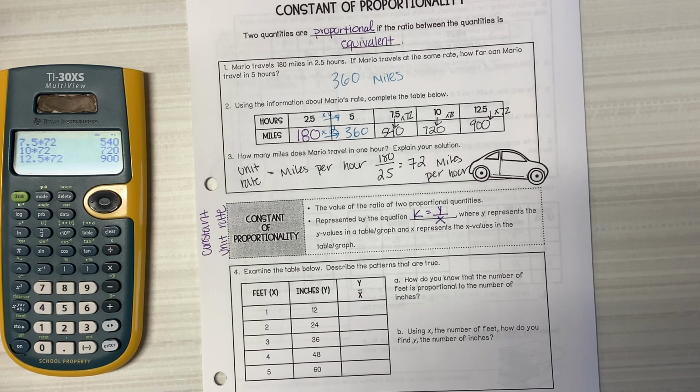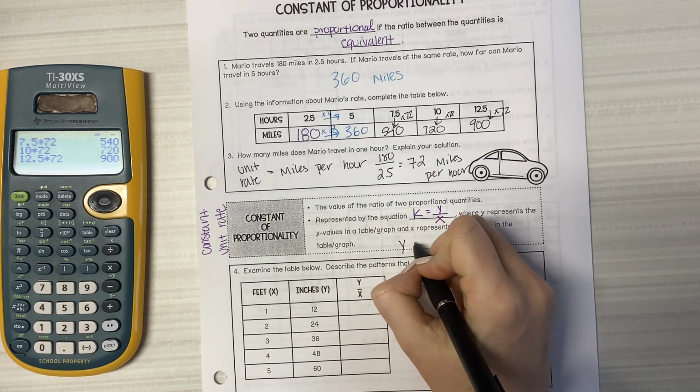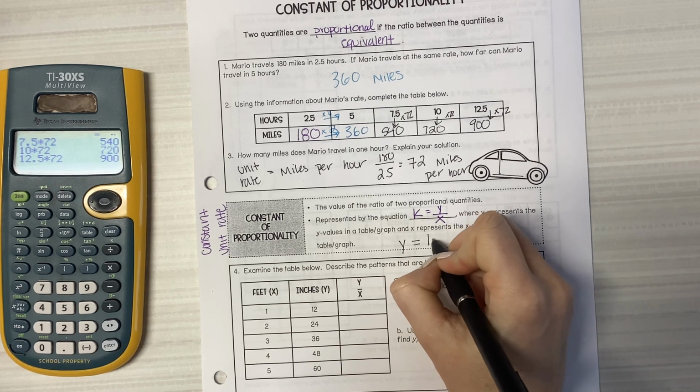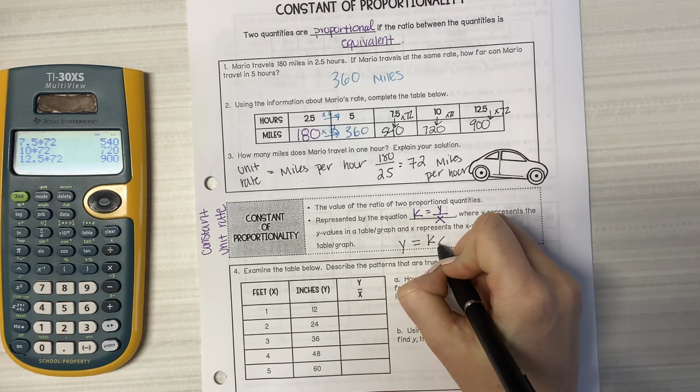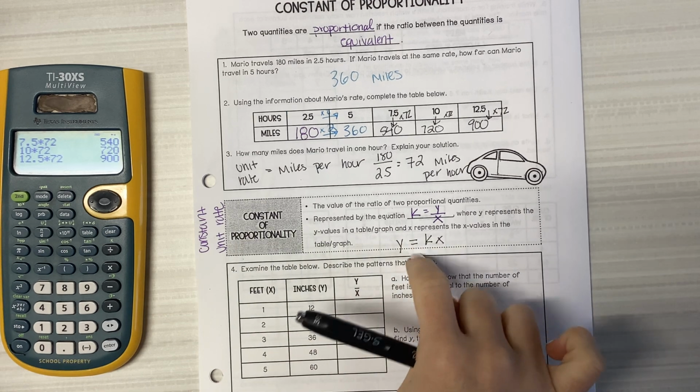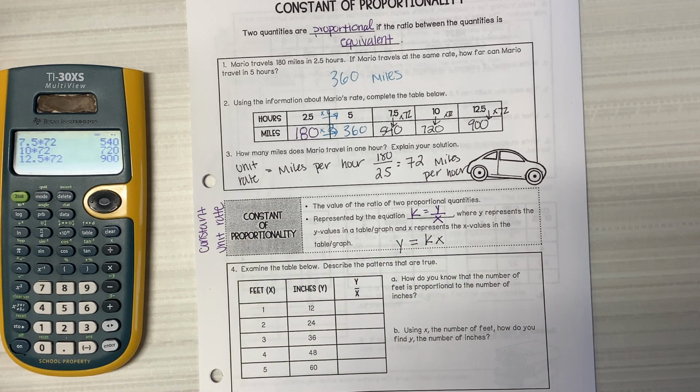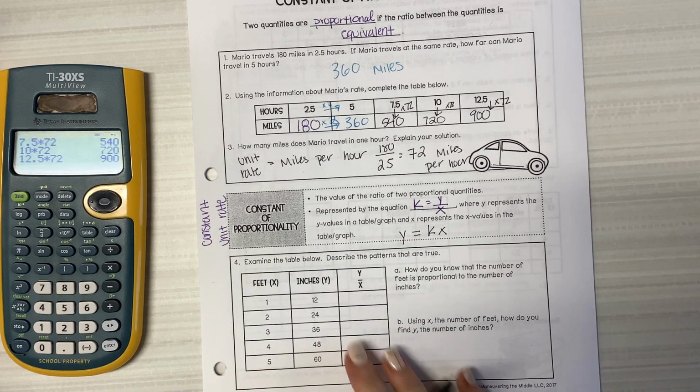Okay, something else to note is that there is an equation that we can also use, that the y value comes from taking that unit rate k times the x value. So add that below, that's going to be really important. They kind of all go together.